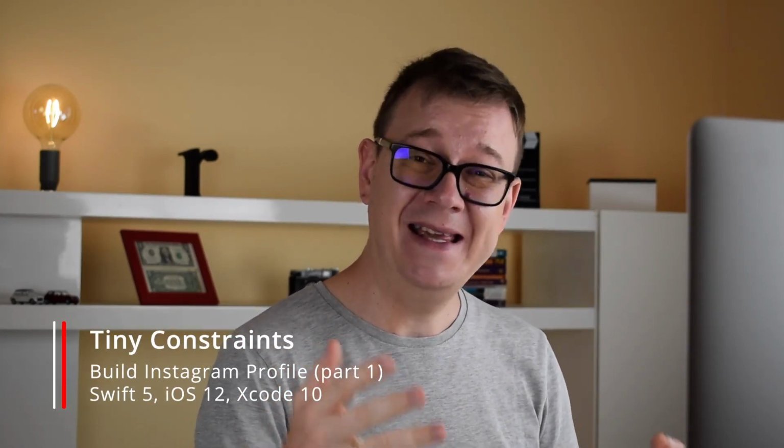Auto layout made easy in Swift 5. Now in today's episode I am going to start working on a sample project and show you how easy it is to work with TinyConstraints. So without further ado, let's jump right into it.